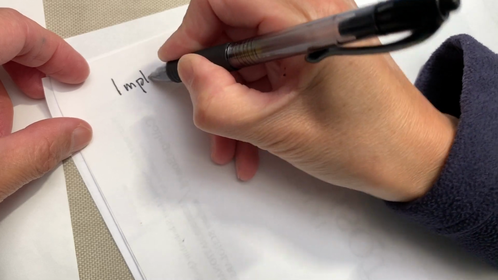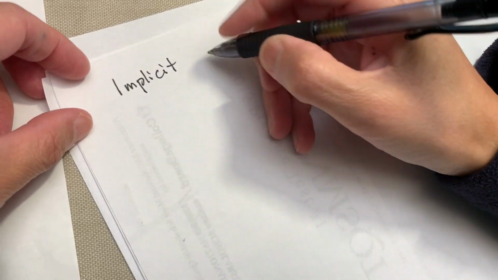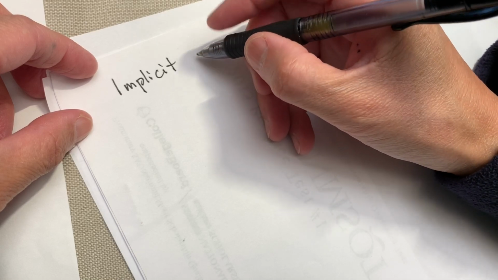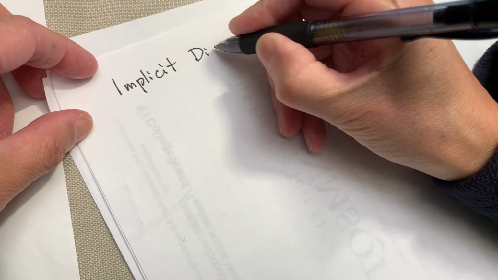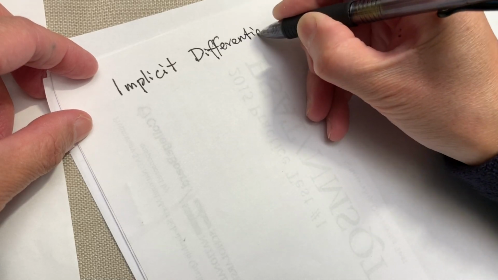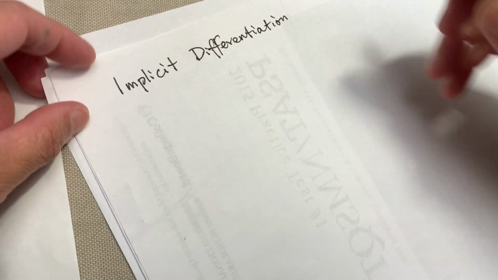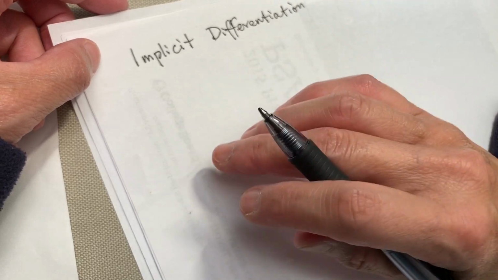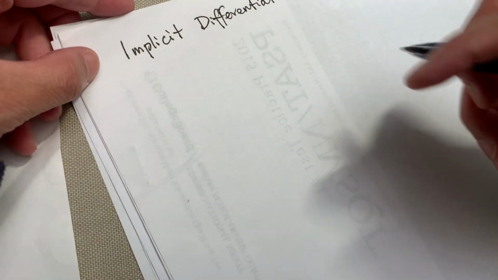So in this video, we will learn about implicit differentiation. It happens in the implicit function. What is an implicit function?